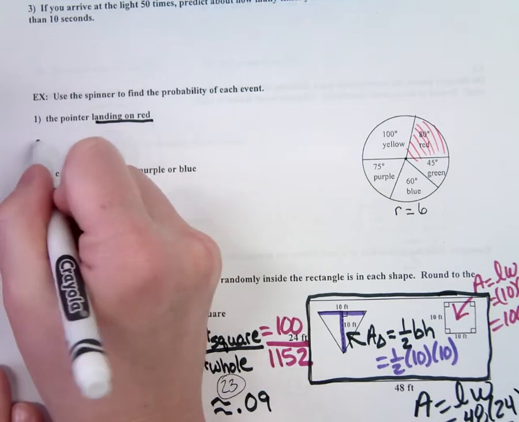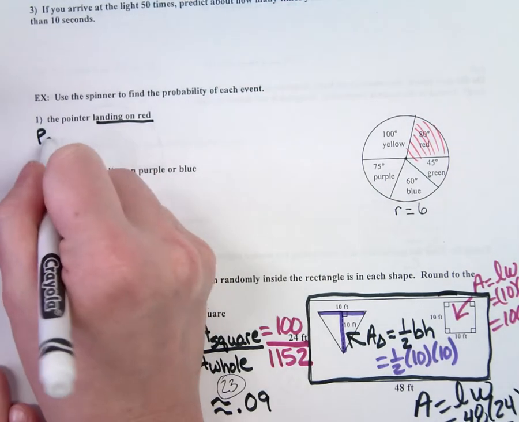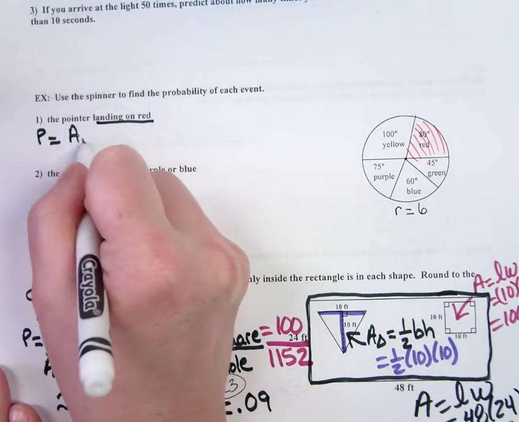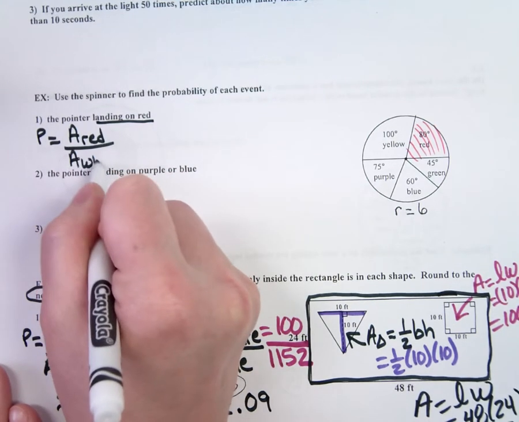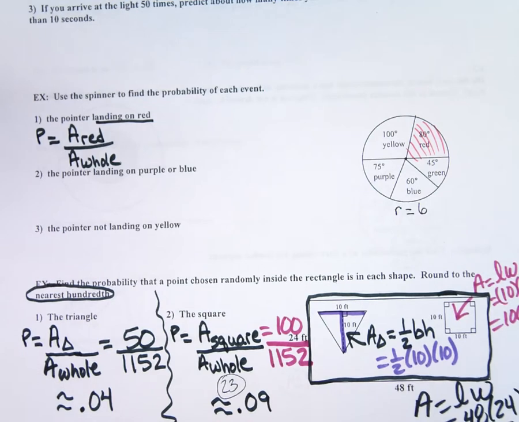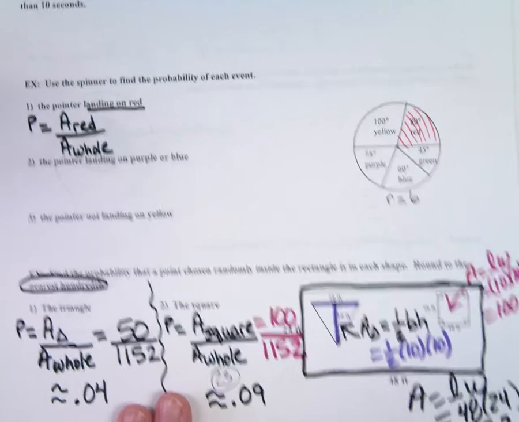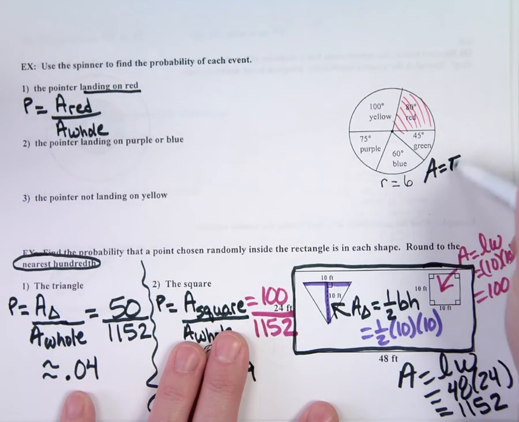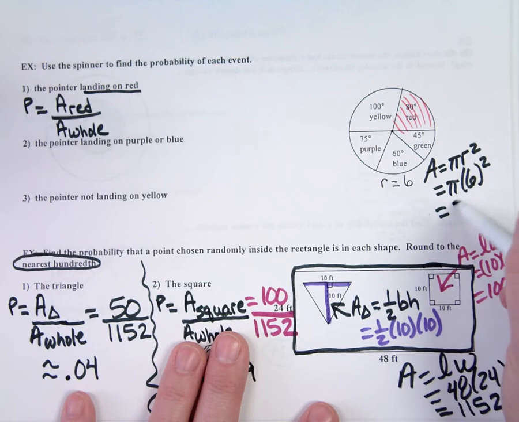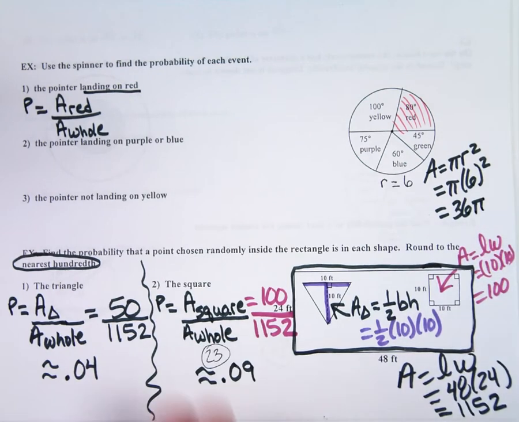So this visits back what we've been doing the last few days. So the probability is going to be finding the area of the red out of the area of the whole circle. Let's just start with the whole circle because that's the easiest. How do you find area of a circle? Pi r squared. And what does it say the radius of the circle is? 6. So pi times 6 squared. And what's 6 squared? 36 pi.